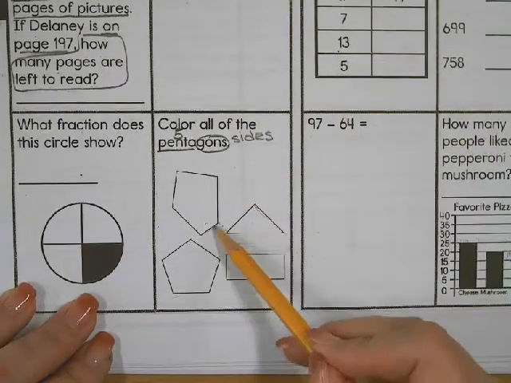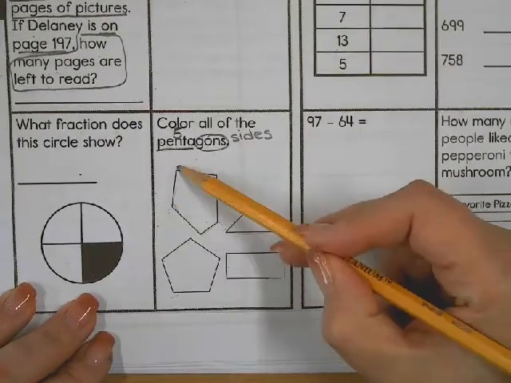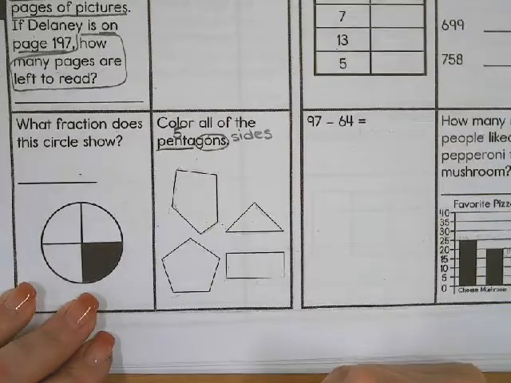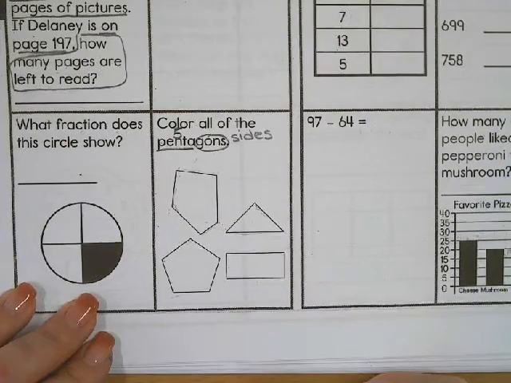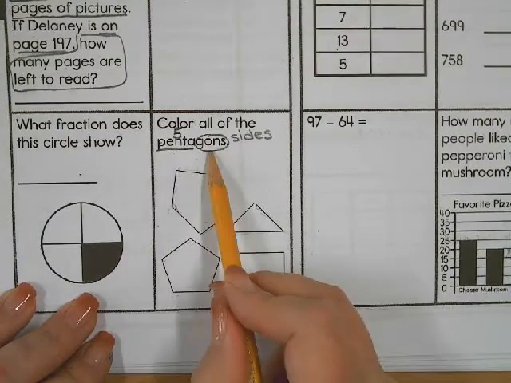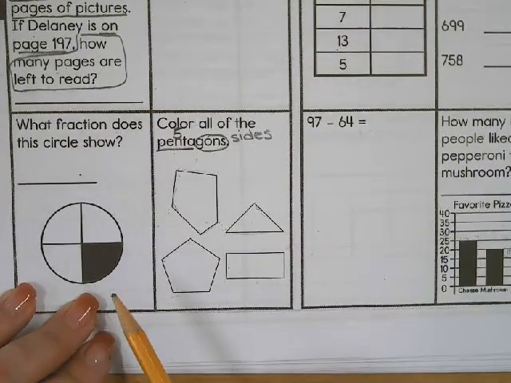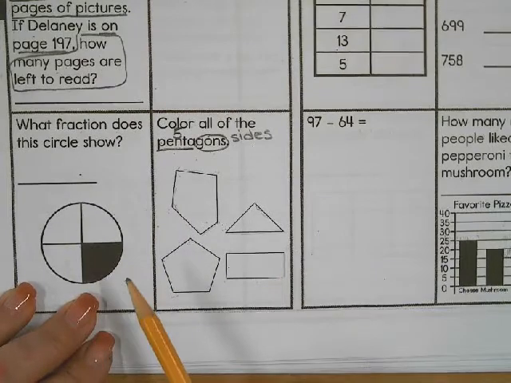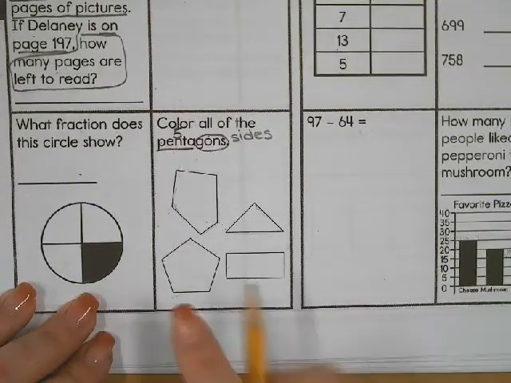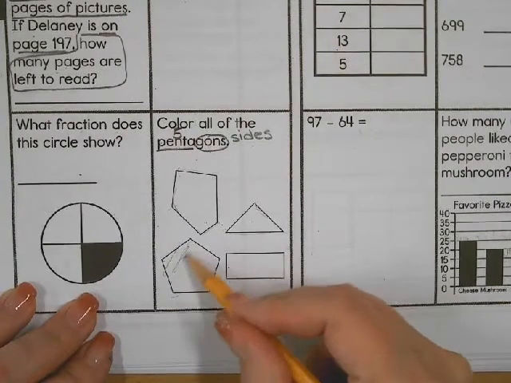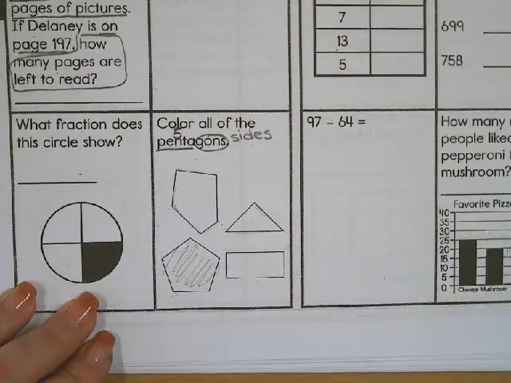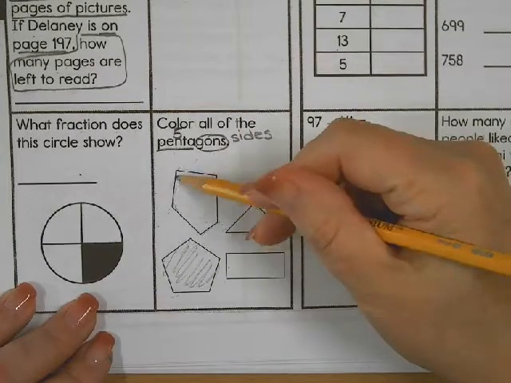So in this case, we're looking for a 5-sided figure, and if it has 5 sides, it also has 5 vertices. So we have a pentagon here, so we could shade this one in. And we have a pentagon here.